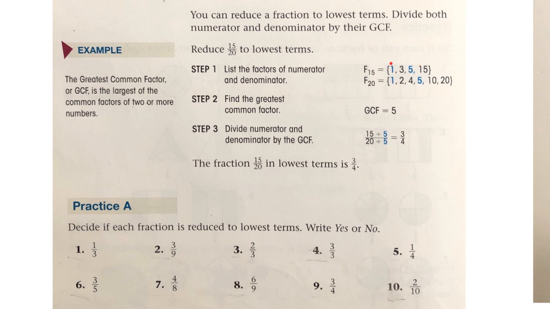Those are all the factors for 15. And for 20, you can get 20 by doing 1 times 20, 2 times 10, and 4 times 5. So we see a match that 5 is the greatest common factor. So that's step 2. The greatest common factor is 5.